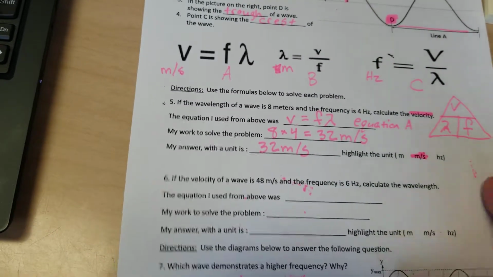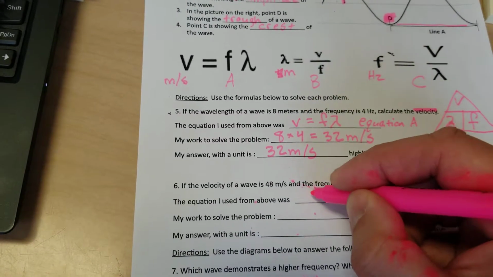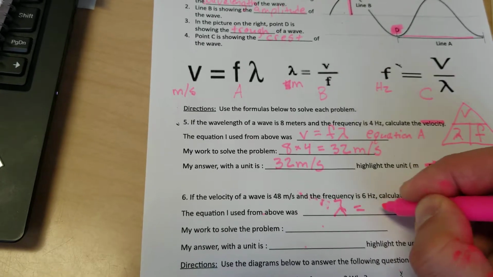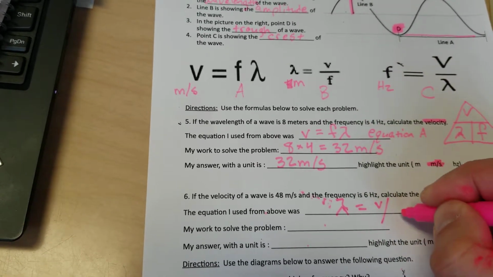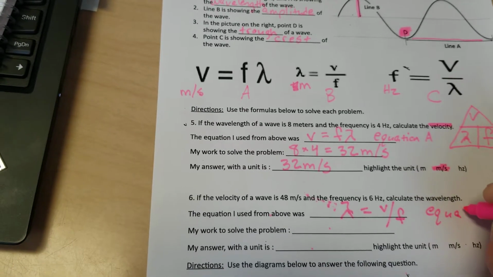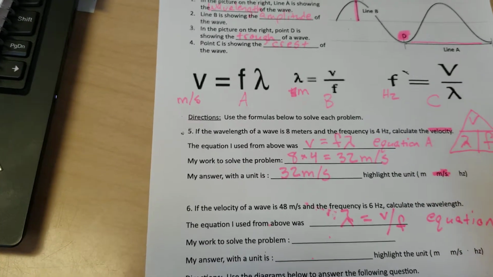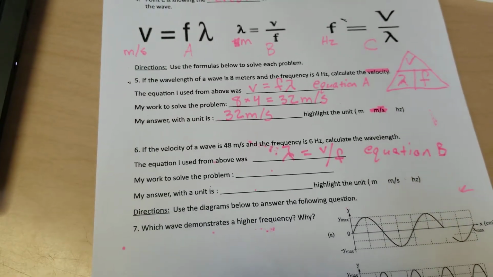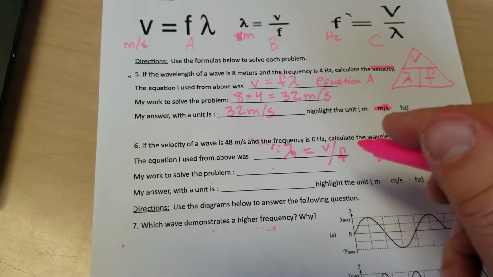Get this sticky note out of the way. Okay, equation that I used. Wavelength equals velocity divided by frequency. Equation B. Okay? My work to solve the problem.